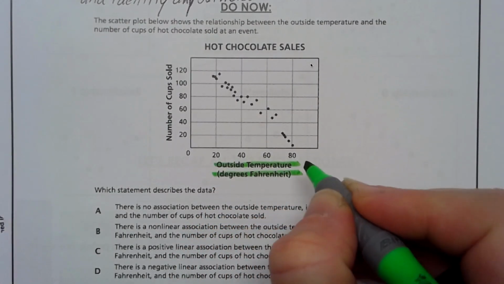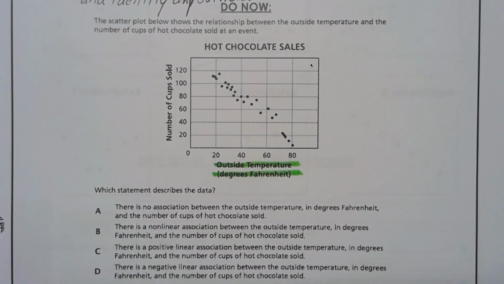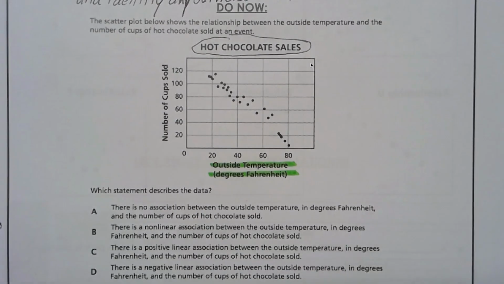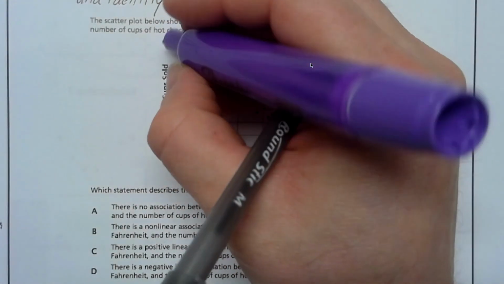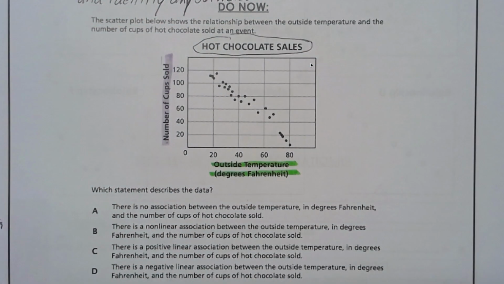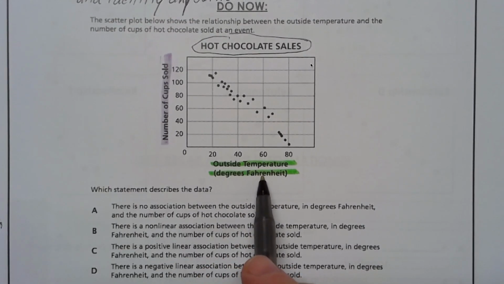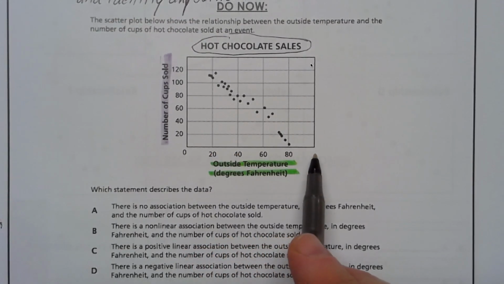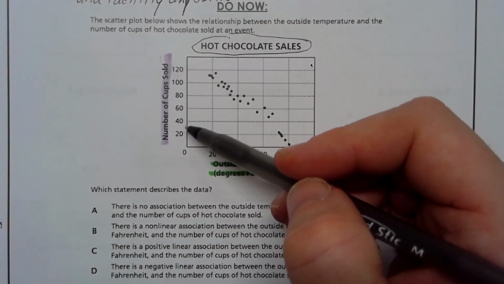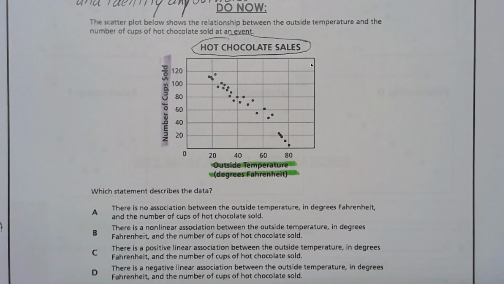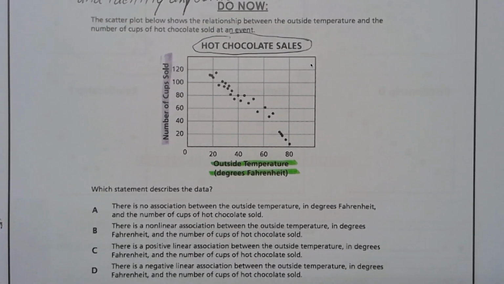It's always important whenever you read a graph, you should first look at the title of the graph. It's talking about selling hot chocolate, right? Hot chocolate sales. And then on the X and Y axis. On the X axis, we have the outside temperature in degrees Fahrenheit. So 20, 40, 60, or 80 degrees. It goes up to 100 degrees over here. And then the number of cups sold, counting up by 20s, 20, 40, 60, 80, 100, 120, all the way up to 140 cups.